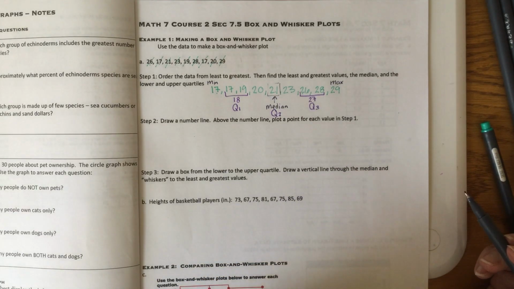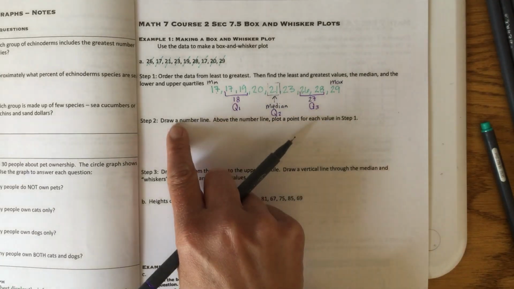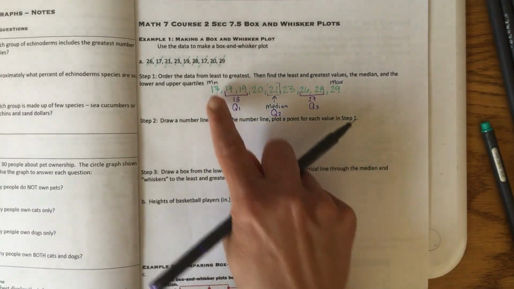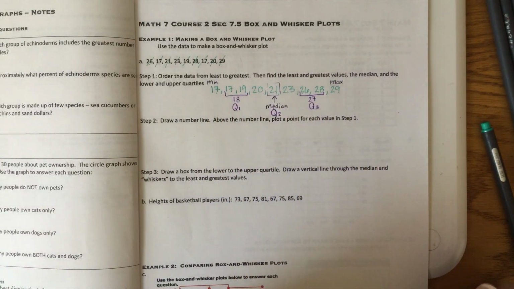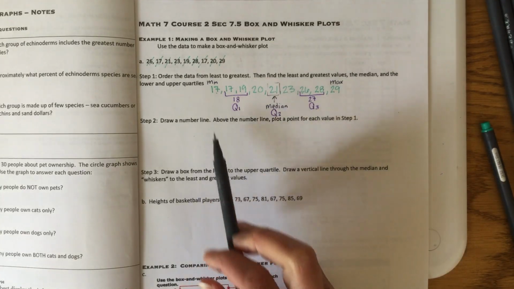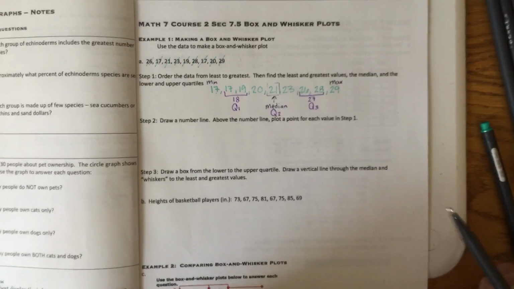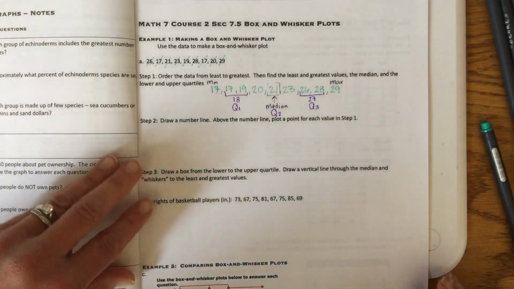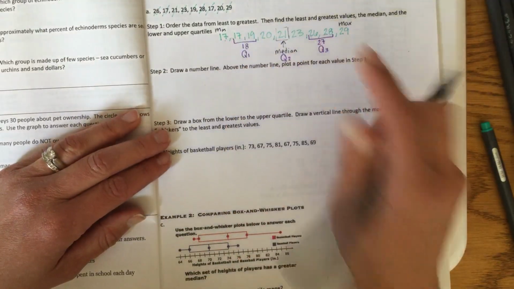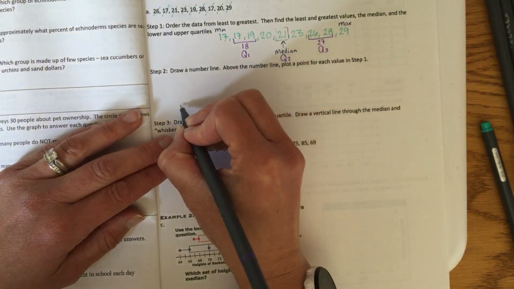So now what we're going to do is draw a number line. The number line has to have all of these numbers on there. So even though we don't have, let's see, what don't we have? We don't have a 25. We still have to put our number 25 on our number line. So I'm going to make my number line from 17 to 29.